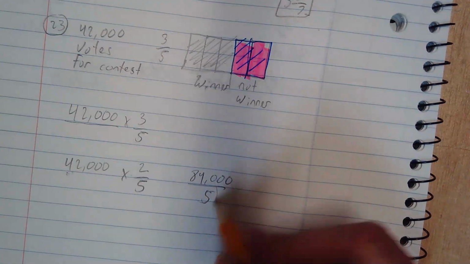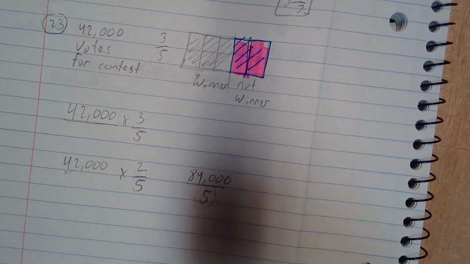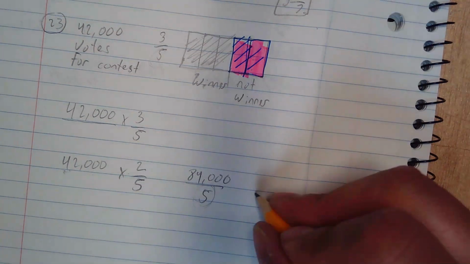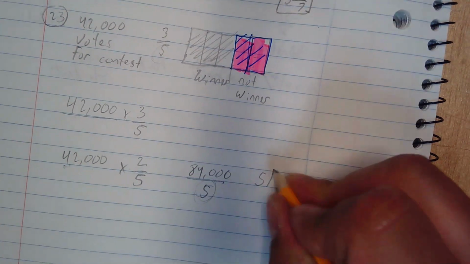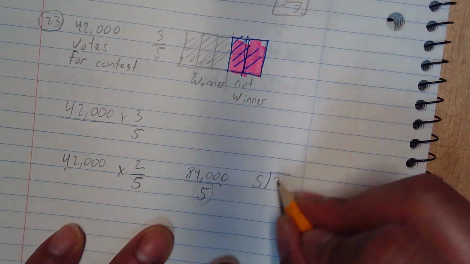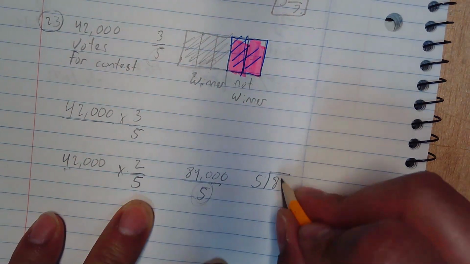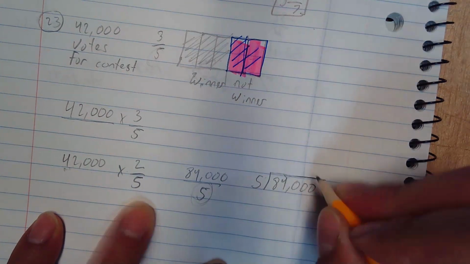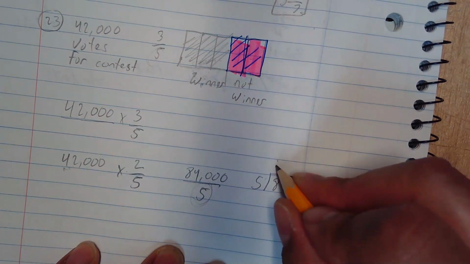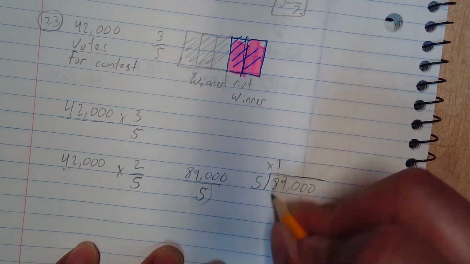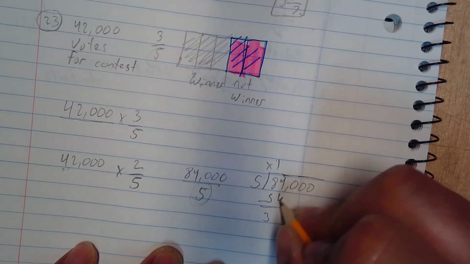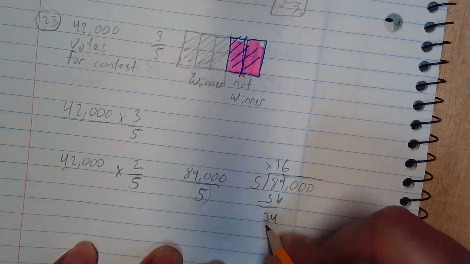All right. So I'm trying to make groups of 5 out of 84,000. I'm going to have to go ahead and do the math. There's no way around it. I can make one group of 5 out of 8. I can make 6 groups of 5 out of 34.